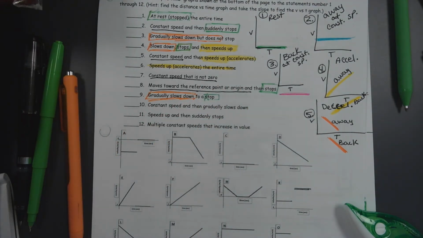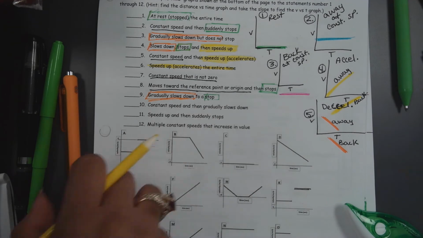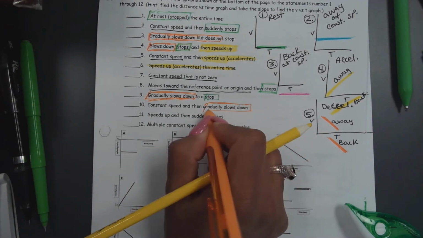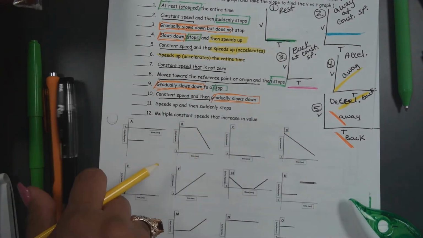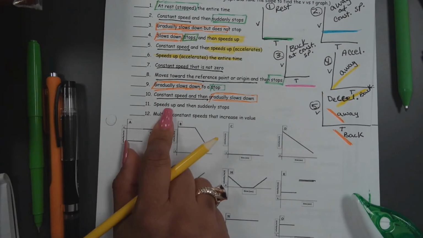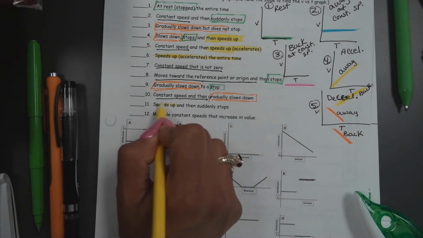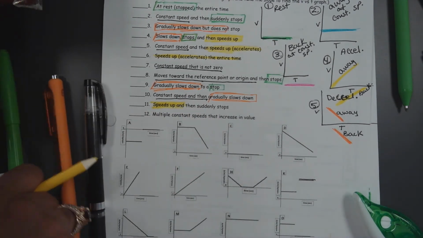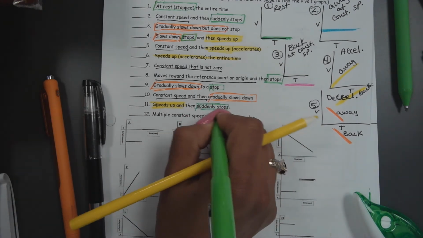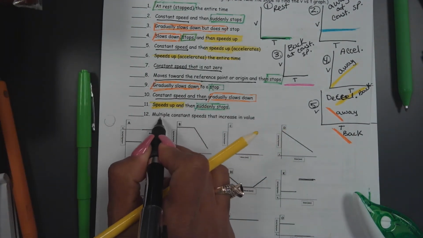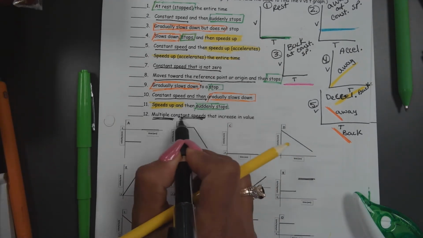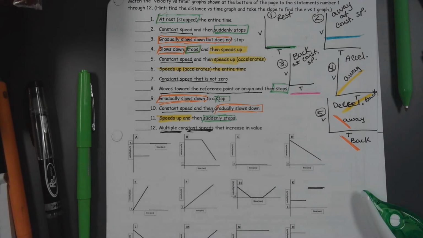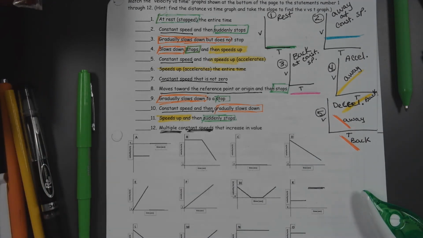Constant speed, and then gradually slows down, so slowing down is orange. And constant speed, I don't know, so I'm going to underline it. Number 11, speeds up and then suddenly stops, so that's yellow. And then green. Multiple constant speeds. That's 2 underlines. So the truth of it is that VT graphs are definitely trickier than DT graphs.